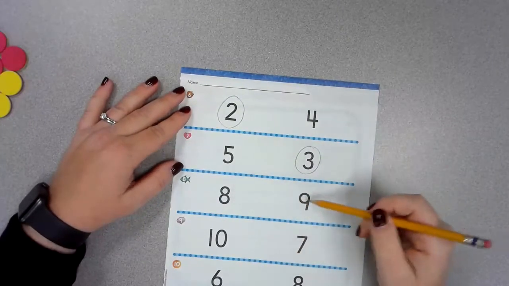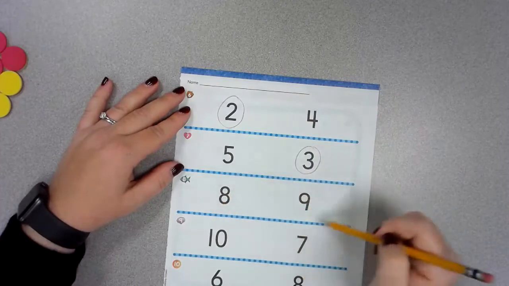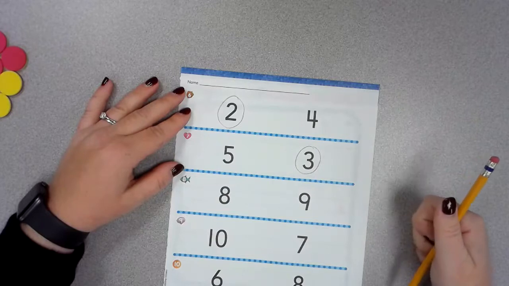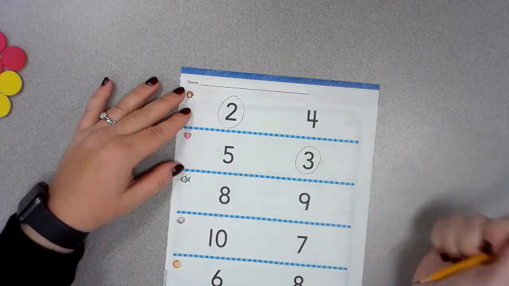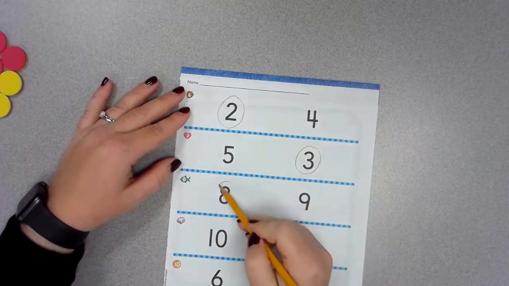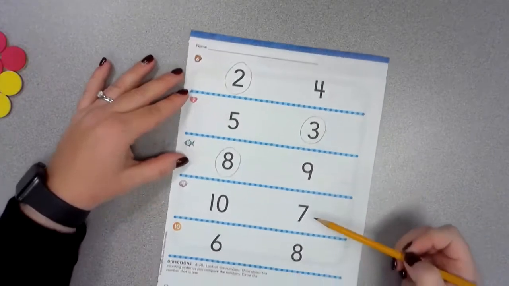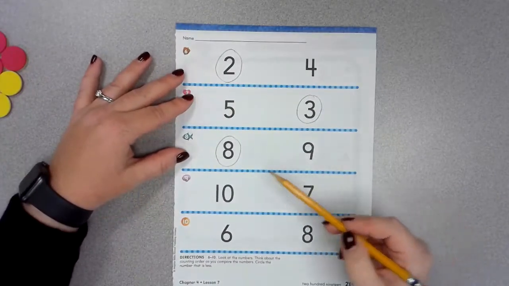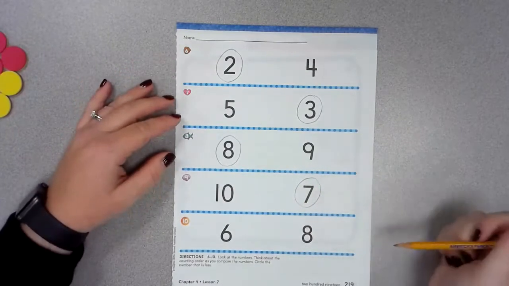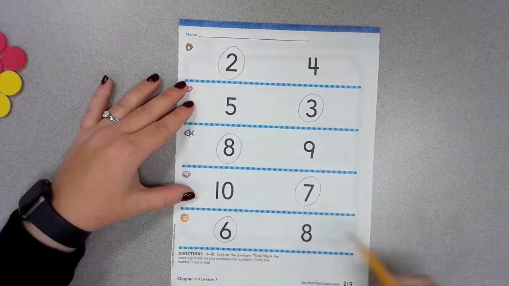You might see these and think, hey, what's neat about these? You might be thinking what I'm thinking. I'm thinking these are in order. 1, 2, 3, 4, 5, 6, 7, 8, 9. 8 comes first. 1, 2, 3, 4, 5, 6, 7, 8, 9, 10. 7 smaller, 7 is less. 7 came first. 1, 2, 3, 4, 5, 6, 7, 8.